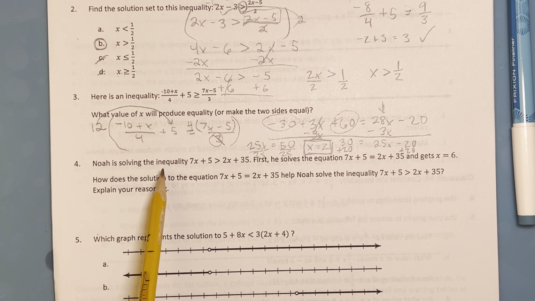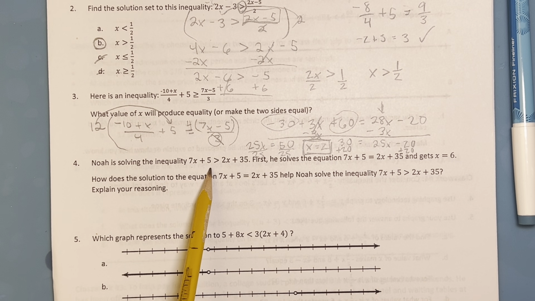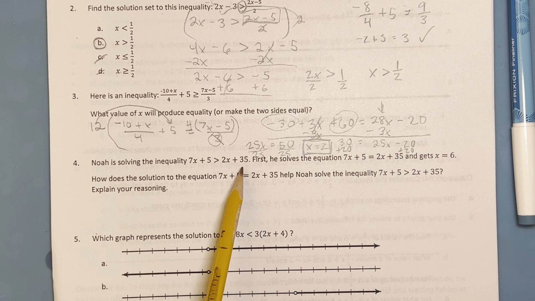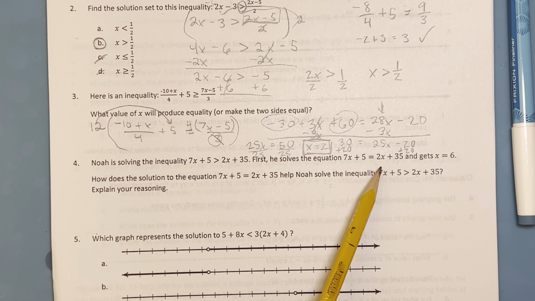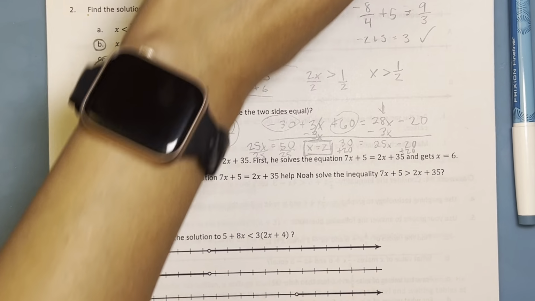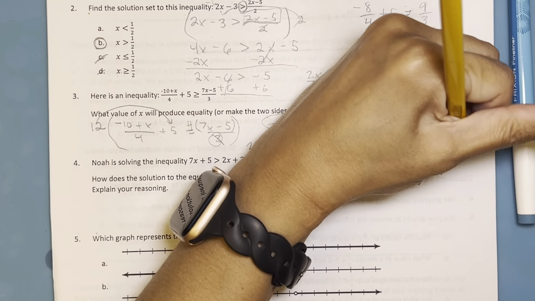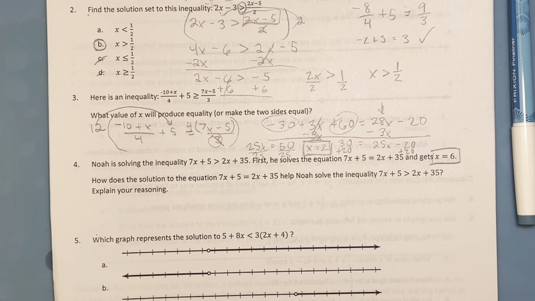All right, Noah is solving the inequality 7x plus 5 is greater than 2x plus 35. First, he solves the equation 7x plus 5 equals 2x plus 35 and gets x equals 6. How does the solution to the equation help Noah solve the inequality?